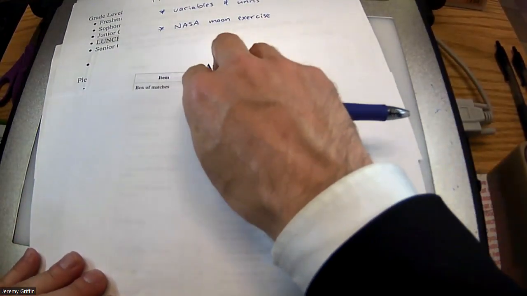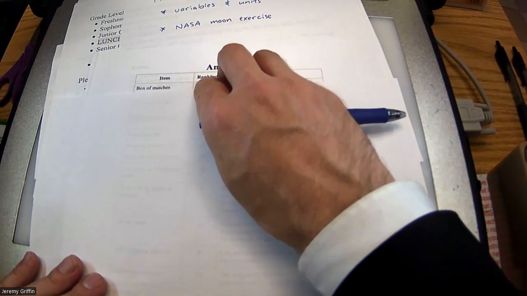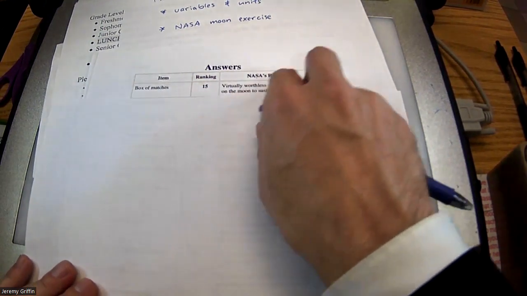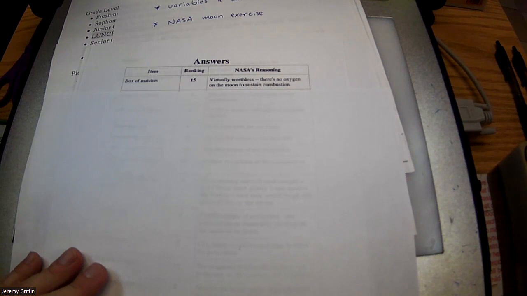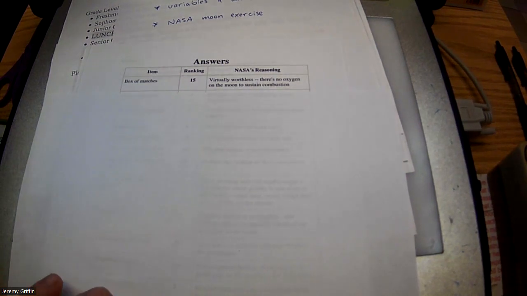Okay, box of matches. You guys rank that high or low? Low. They put it dead last, so good call on low. It says virtually worthless because there's no oxygen on the moon to sustain combustion, right? Yeah, and you guys said that too.